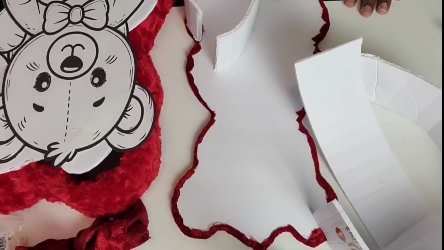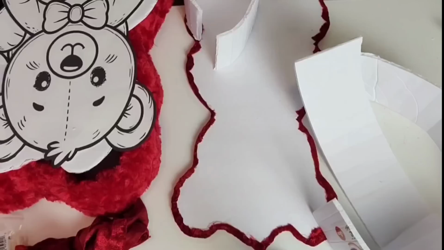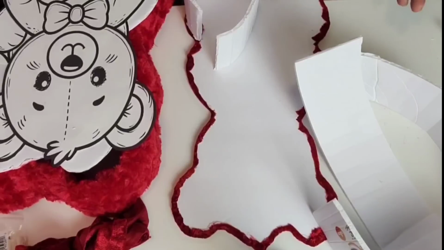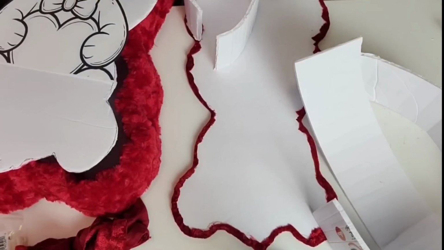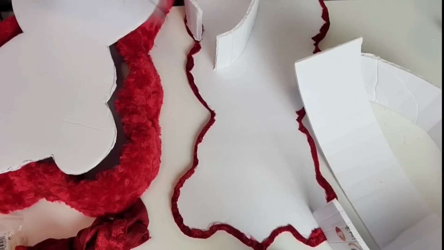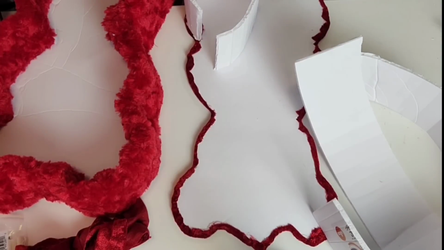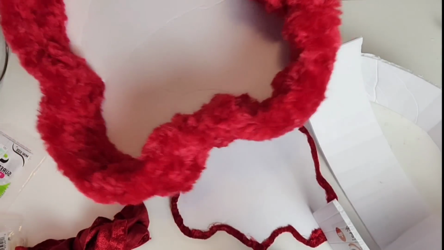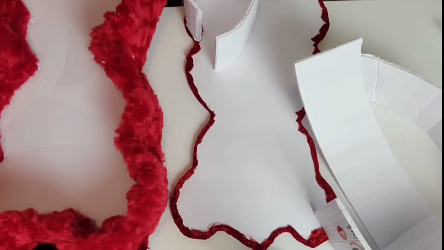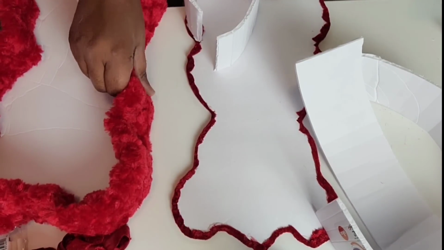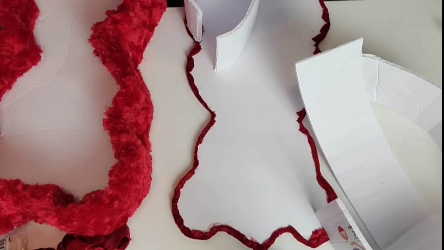Okay, so now I'm going to show y'all a relaxed way to do this. A more comfortable way, not so much of a mess and all that good stuff. Because we did this one already. As you see, we did the big box with all the thick fur on it. So I'm going to show you another way.